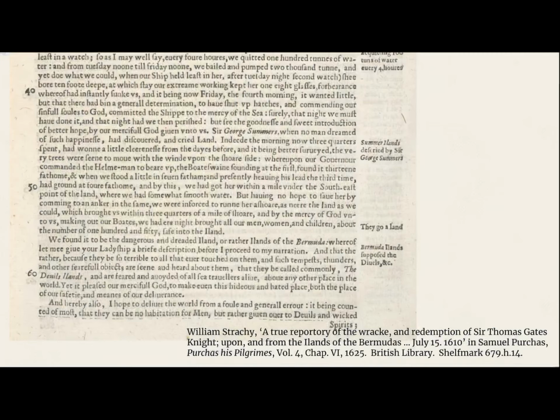Here also, Strachey gives an account of the island itself, the Bermuda Islands, where the ship crashed. "We found it to be a dangerous and dreaded island," he says, "or rather islands of the Bermuda, whereof let me give you a brief description before I proceed to my narration, and that the rather because they be so terrible to all that ever touched on them, and such tempests, thunders, and other fearful objects are seen and heard about them, that they be called commonly the Devil's Islands, and are feared and avoided of all sea travelers alive, above any other place in the world."